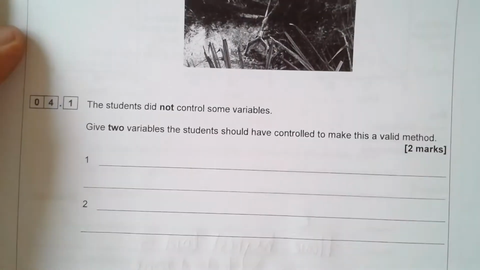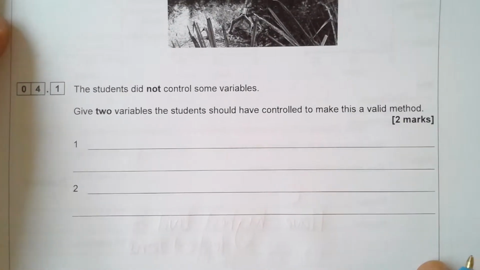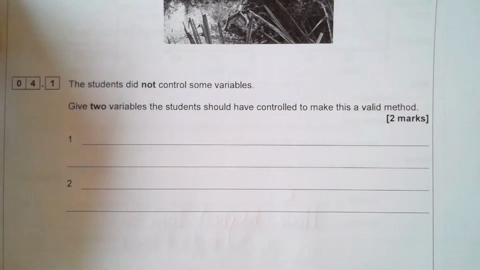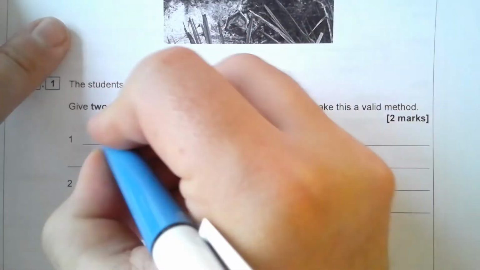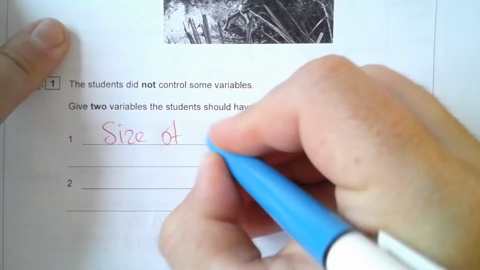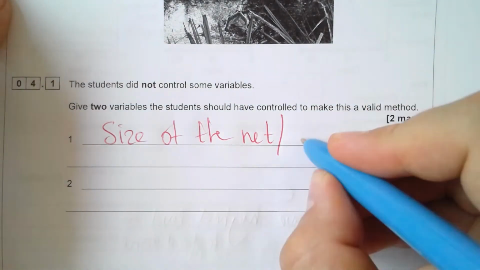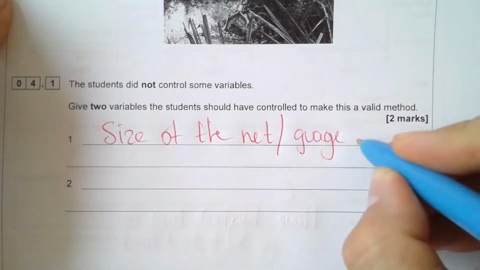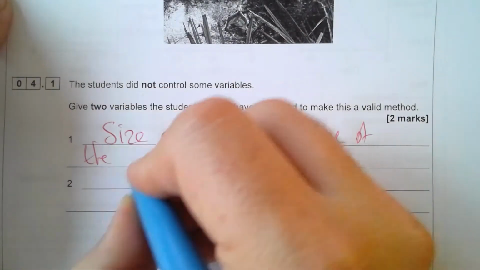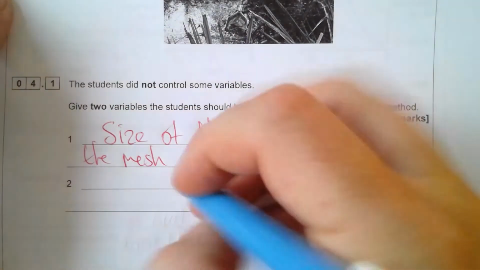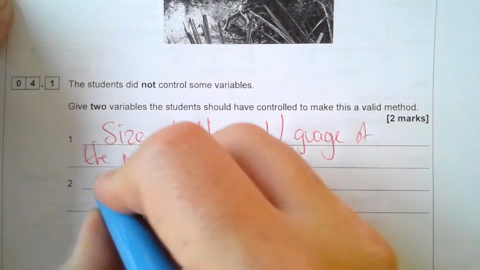The student did not control some variables, so give 2 variables they could have controlled. There's loads we can choose from. We could have size of the net. We could have size of the holes in the net, which would be the gauge of the mesh. We could have had the depth of the sweep.